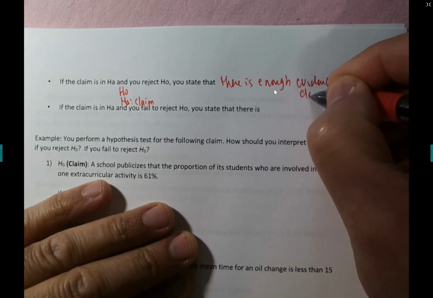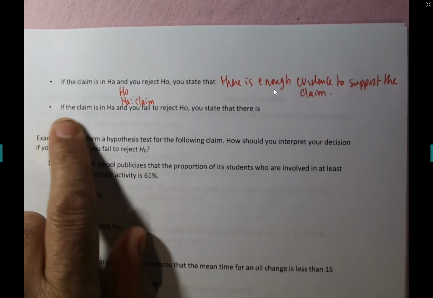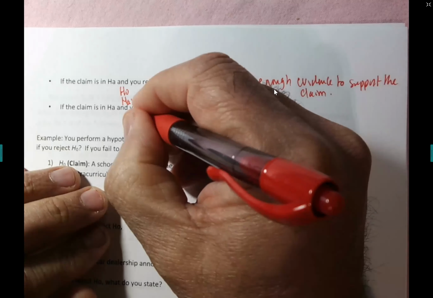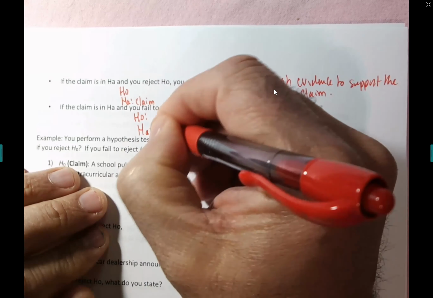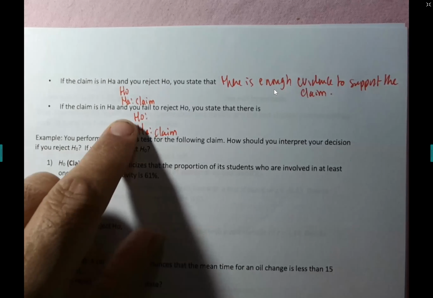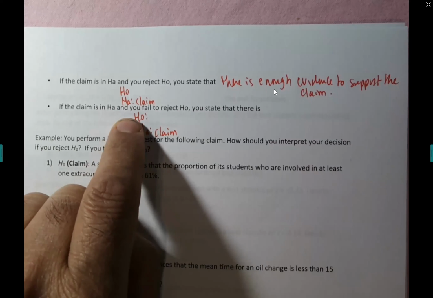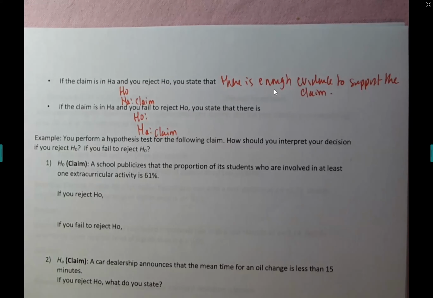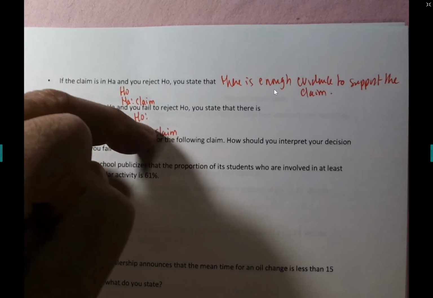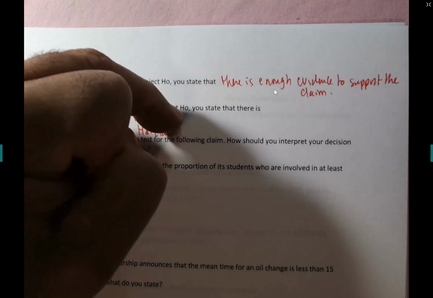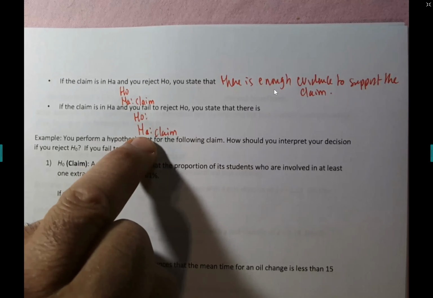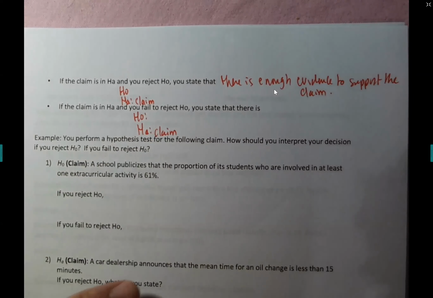And I guess you guys know what's going to come up next. If the claim is in HA, but you end up failing to reject H0. If you cannot reject H0, that means you cannot support the claim, because you're saying I cannot reject number one, how can I support number two? Because you have to make only one decision. You can't say both are good because these are total opposites of each other, guys. If you say that this is not bad, then you cannot say that this is good. So you just say that you don't have enough evidence to support the claim.